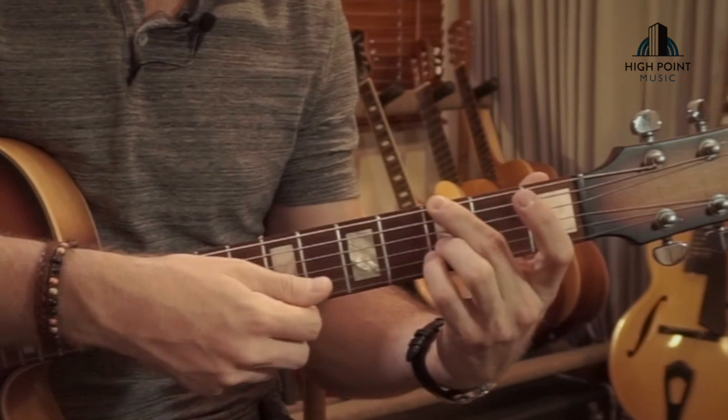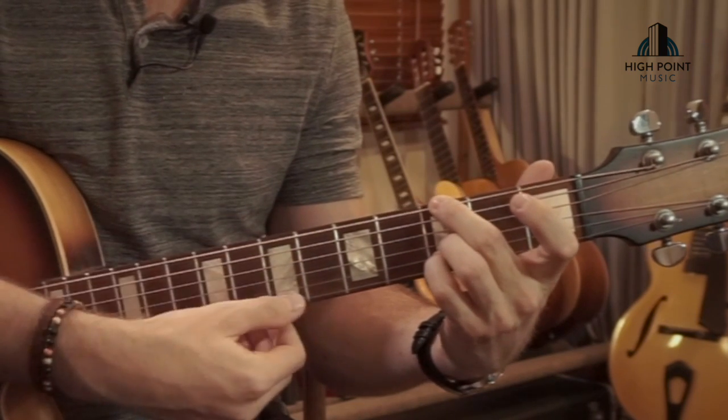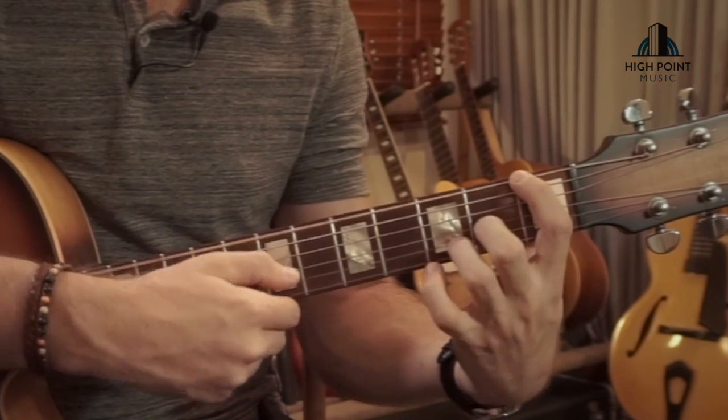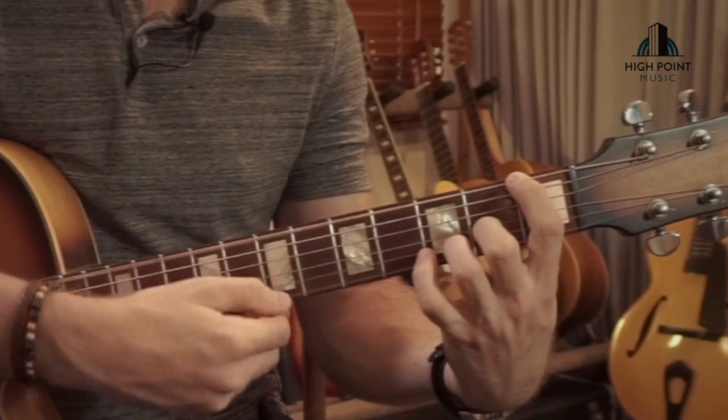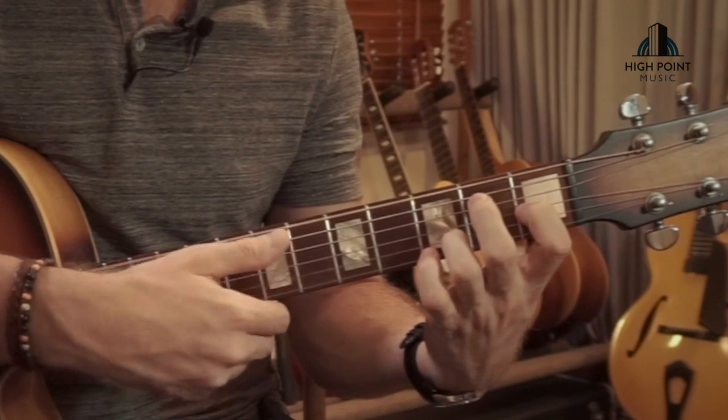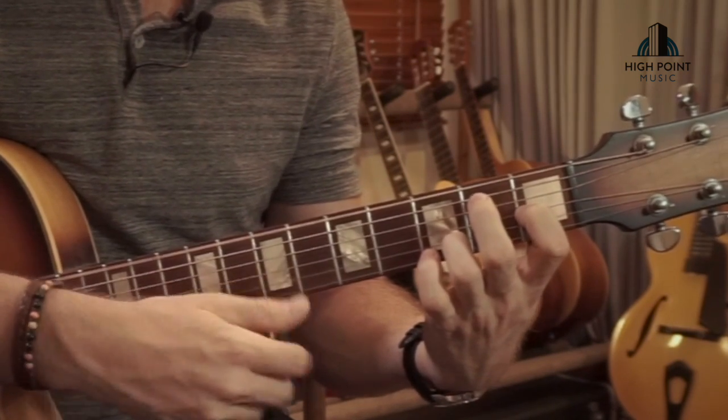So exactly the same all the way through. So 1, 2, 3, 4, 1, 2, 3, 4, to E7. 1, 2, 3, 4. So 2 times through each chord there.